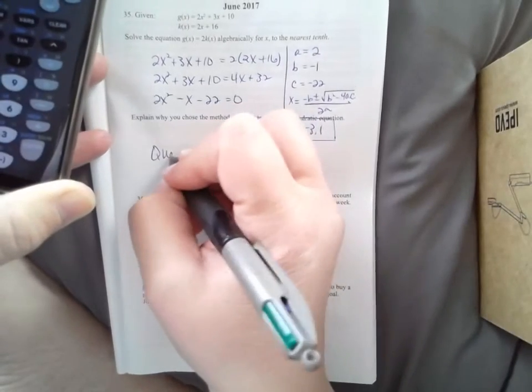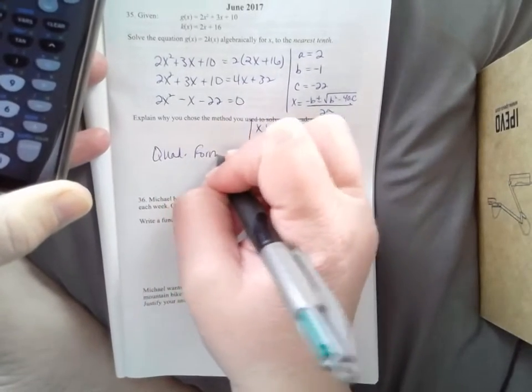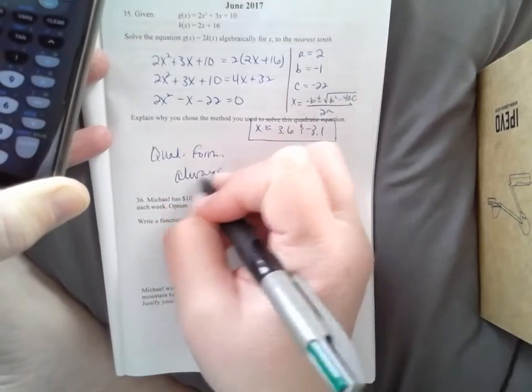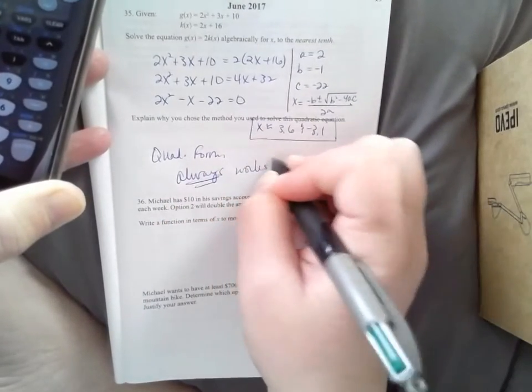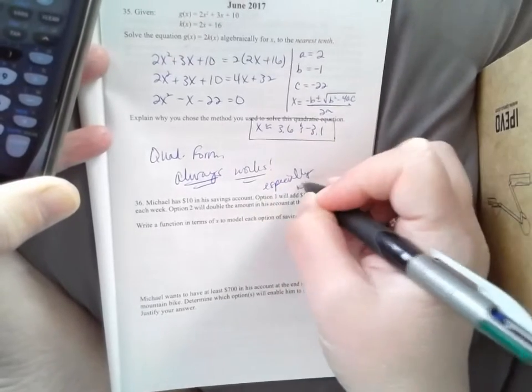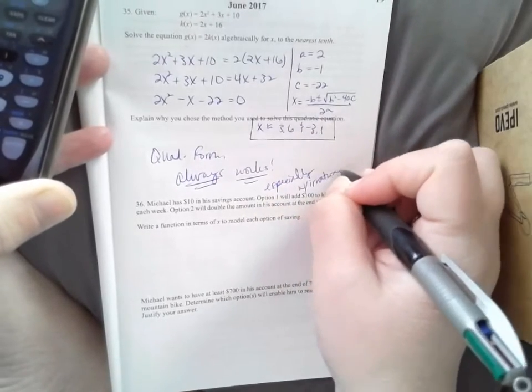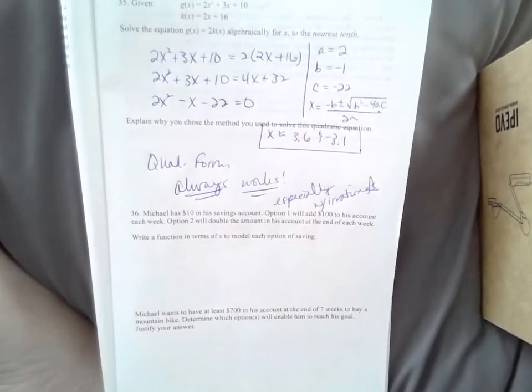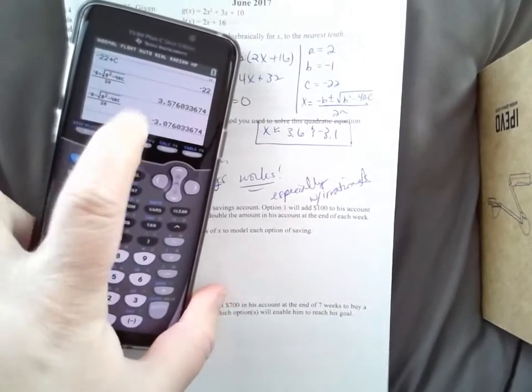Because the quadratic formula always works, especially with irrationals. Irrationals are those decimals that go on forever, don't stop, don't repeat, like the answers that we have here.